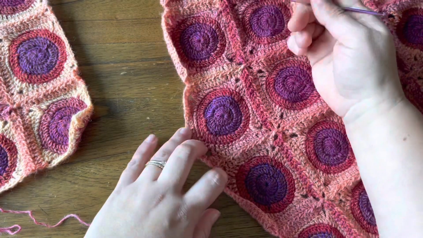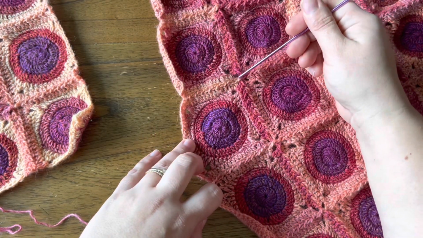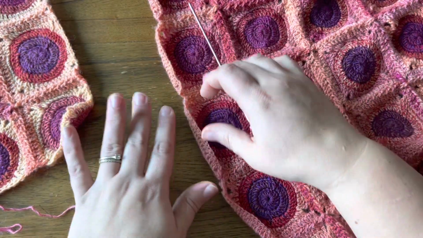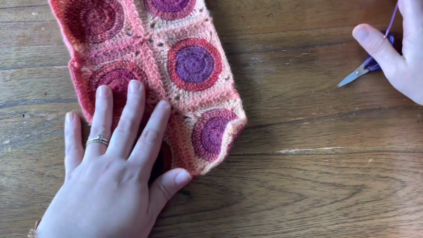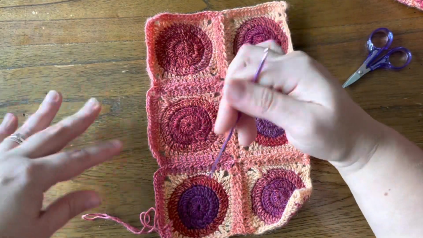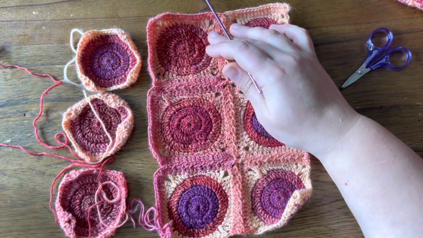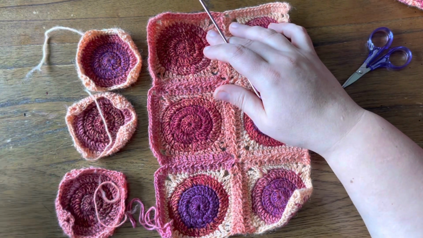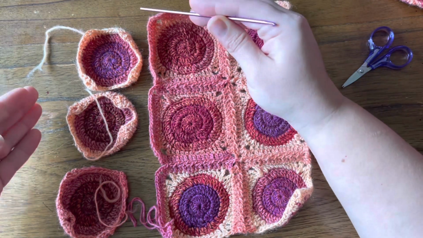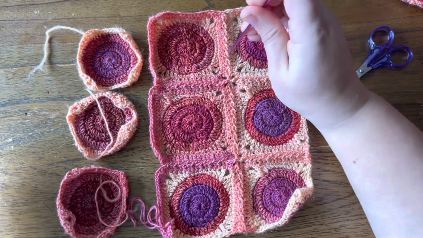So I've got all of these middle joins here, and then just on the outer join I haven't linked them up yet because I still have rows to join to it. So now we're just going to pretend like you've got all of your rows joined. Just join all your middle rows, and you're going to join the very last row of motifs onto your blanket. So we're going to join up the one side of them all until we get to the top of the blanket, and that's just like we did before.